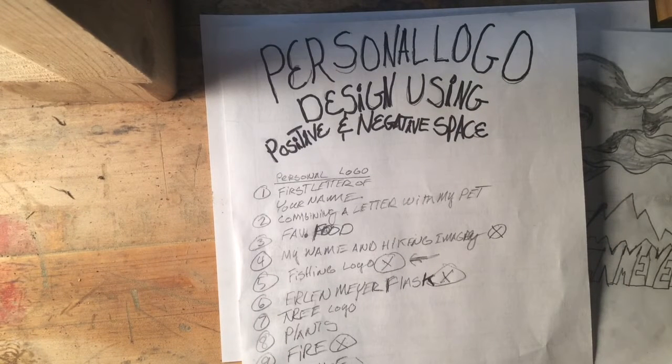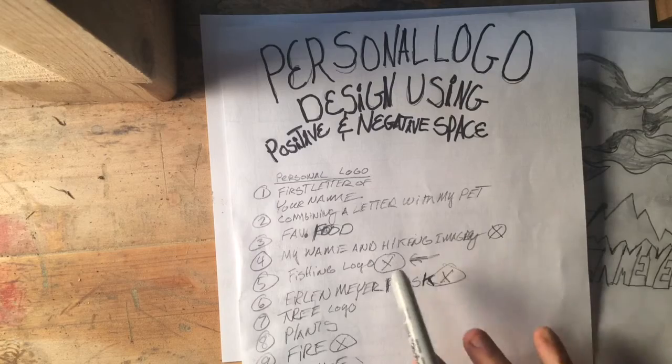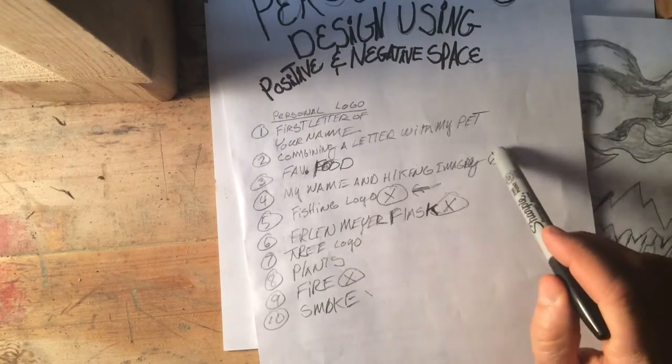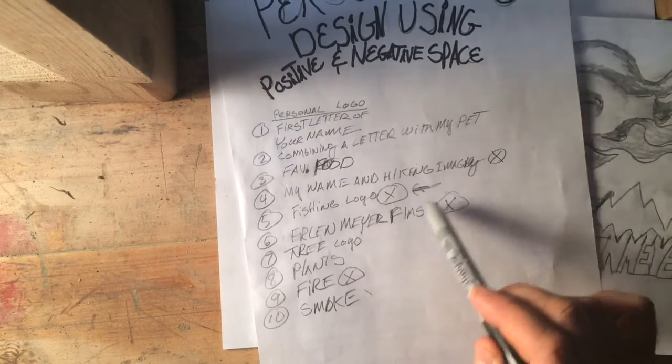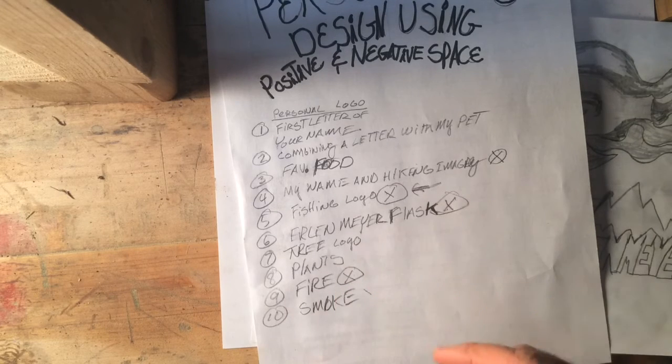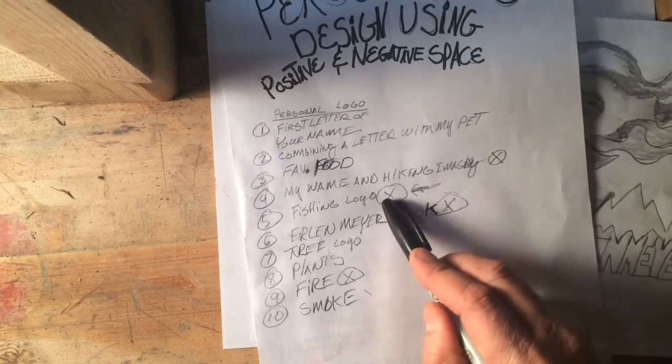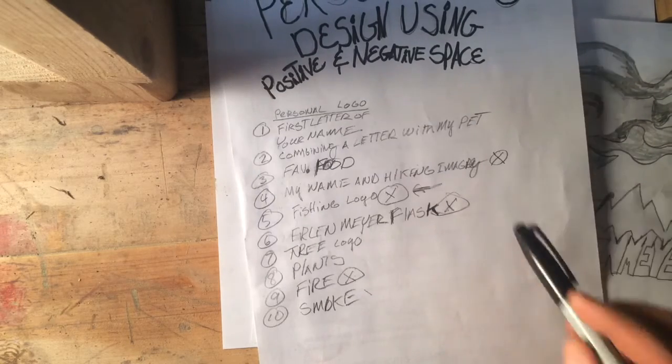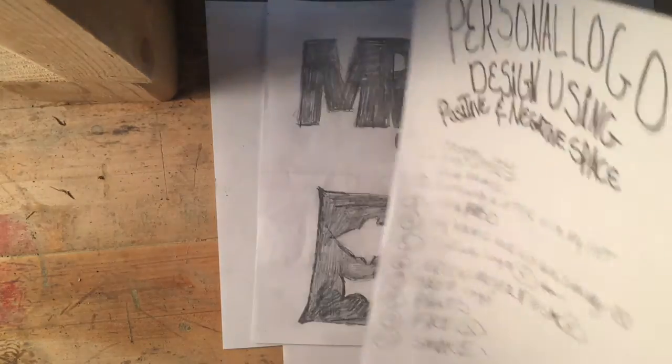Then we created a list of 10 brainstorm ideas for ideas we might want to create in the form of a logo. We narrowed it down to our top 4. You can see here on my list, I've got my top 4 right there. After that, we started to do sketches. I did a sketch of each of my 4 ideas. So fire, Erlenmeyer flask, fishing logo, and a hiking imagery logo.